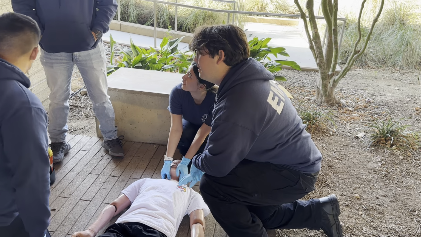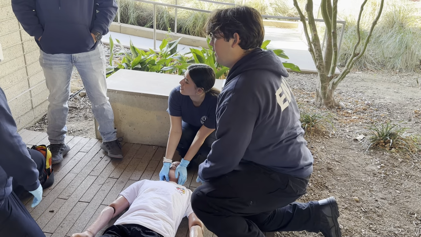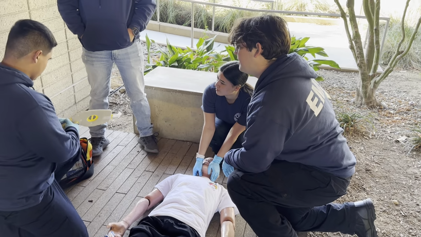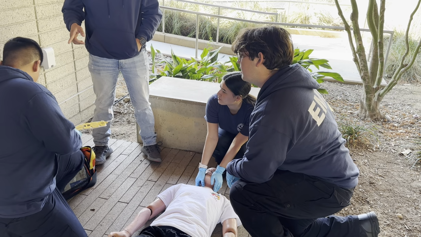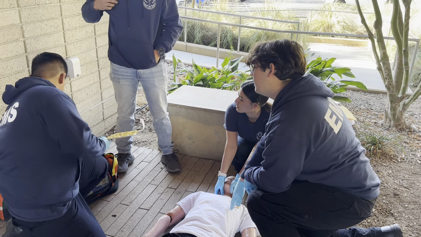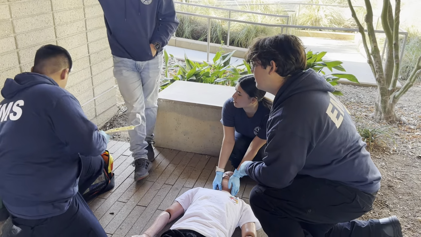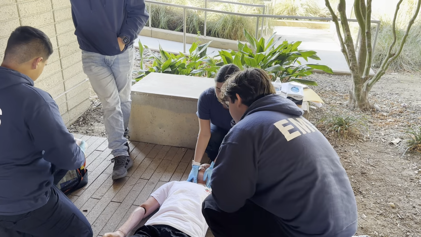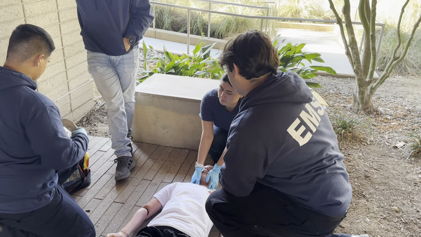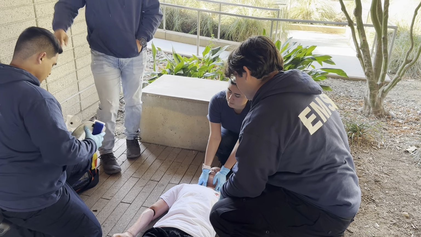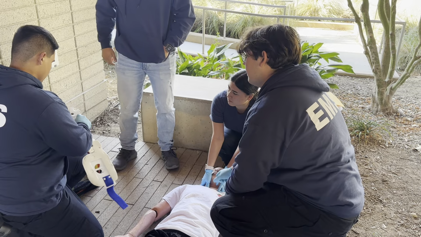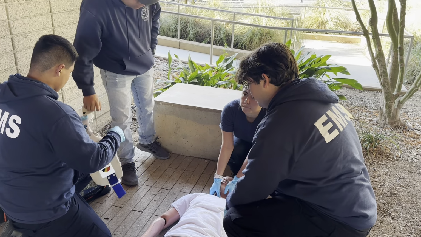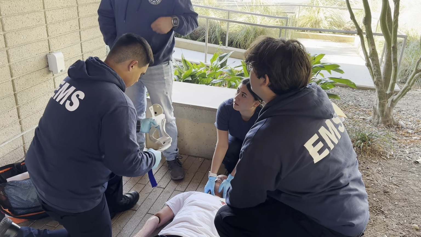You want to put on the C-collar? Can she let go? Keep moving. And then now I will do the chest. I'll take off the clothes, and then I will check for deformities. So you lift up the shirt?